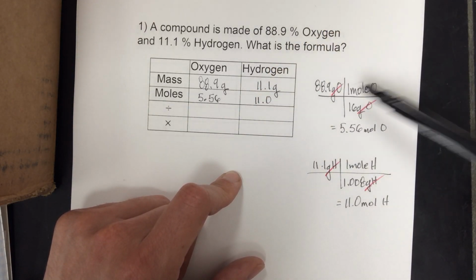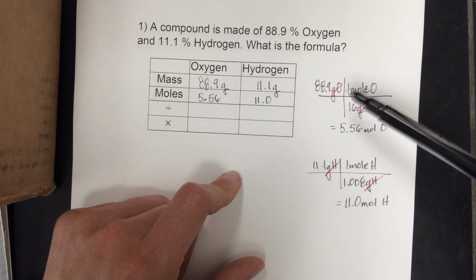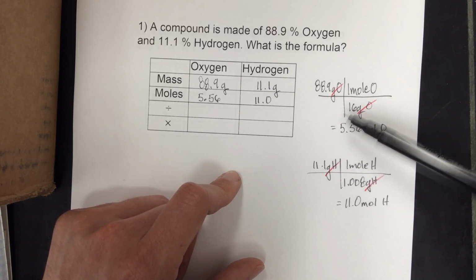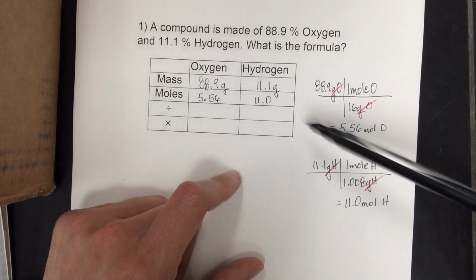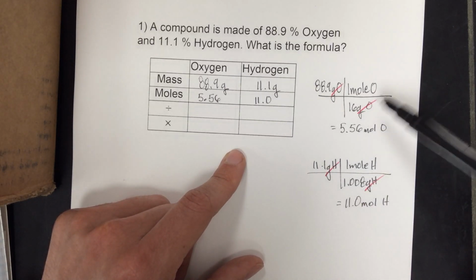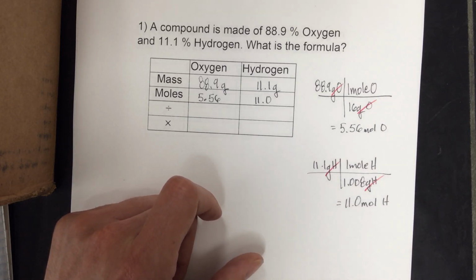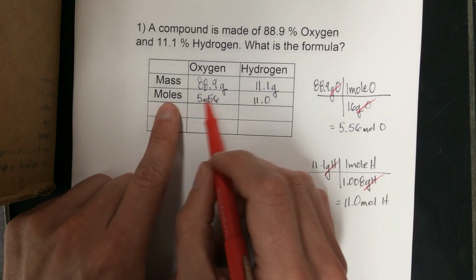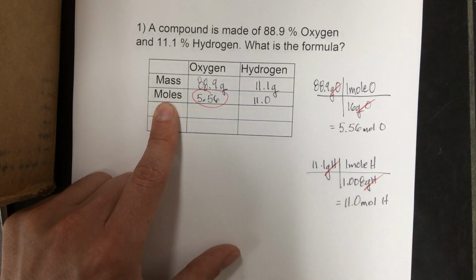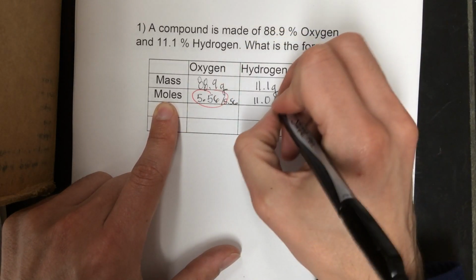It is very important that you include the elements that you're working with in each set of railroad tracks in the units so that you know which belongs to which element. Because as soon as you get outside of this table where everything is organized, it's easy to get confused looking at your own work. The smaller number out of our number of moles is 5.56, so I'm going to divide each of those numbers by 5.56.